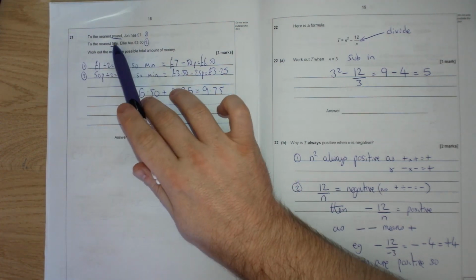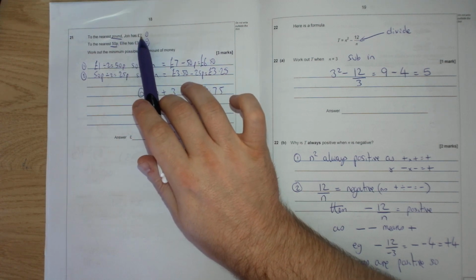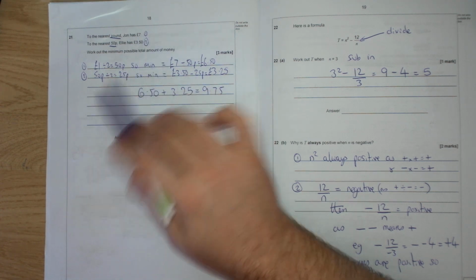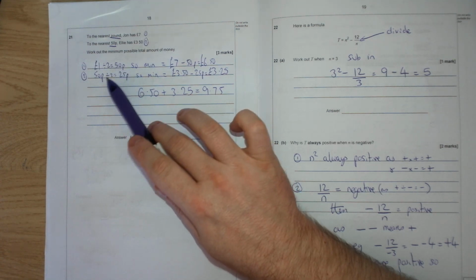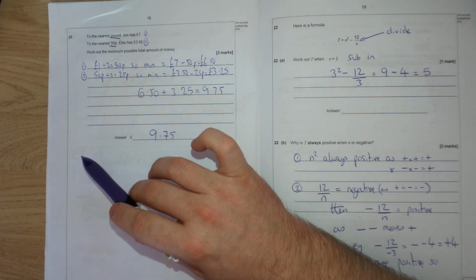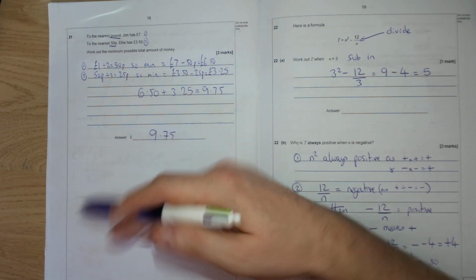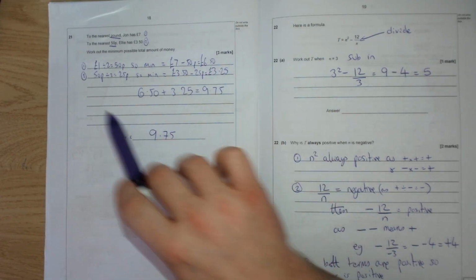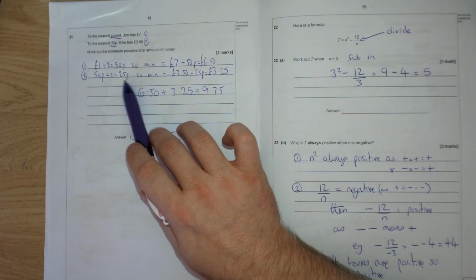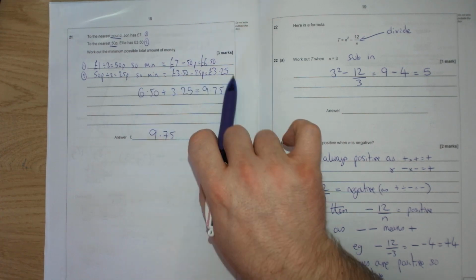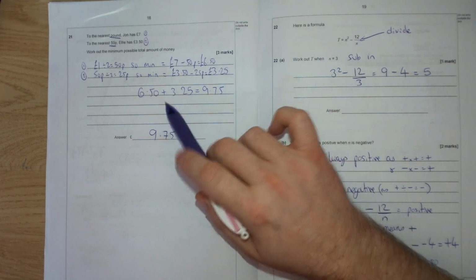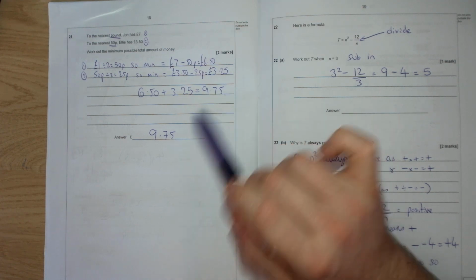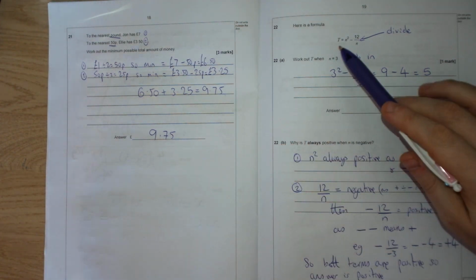So, to the nearest pound, John has anything between £6.50 and £7.49, because any of those values between would round to £7. Anything lower than £6.50 would round down to £6, and anything higher than £7.49, so £7.50, etc., would round up to £8. So the minimum he's got is £6.50. To the nearest 50p, the minimum she's got is £3.25, because £3.24 would round down to £3. So therefore the minimum total amount of money, £6.50 plus £3.25, which is £9.75.